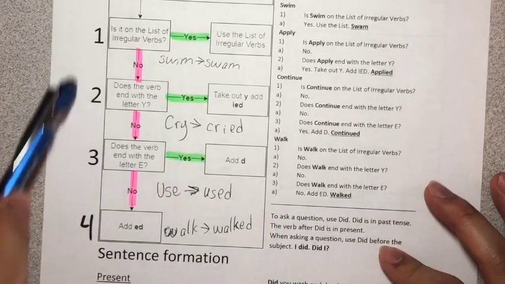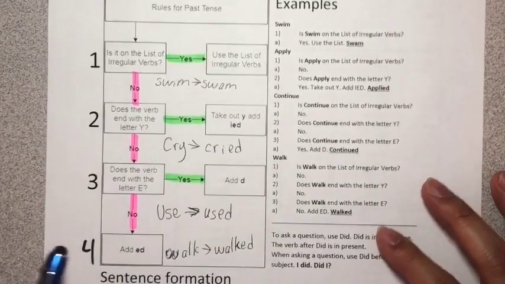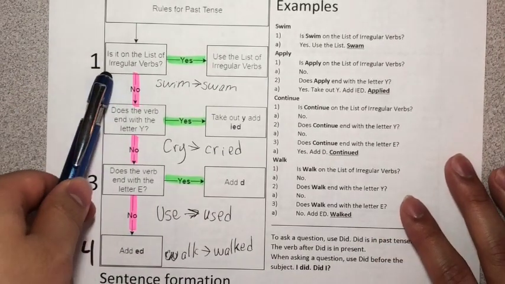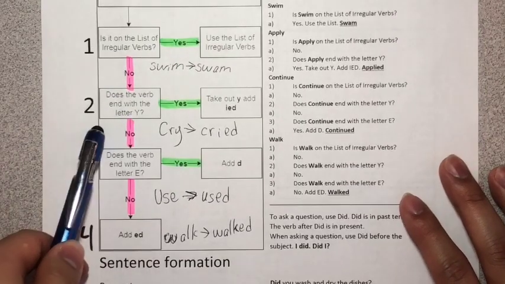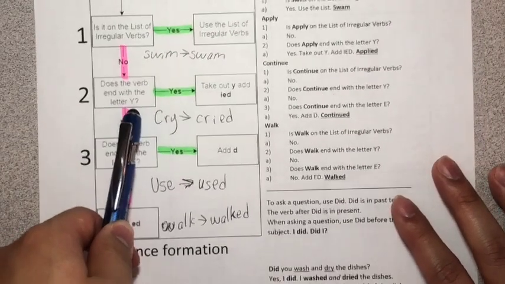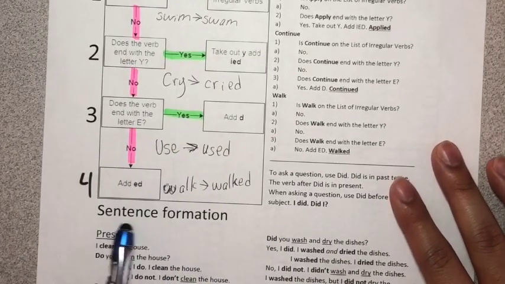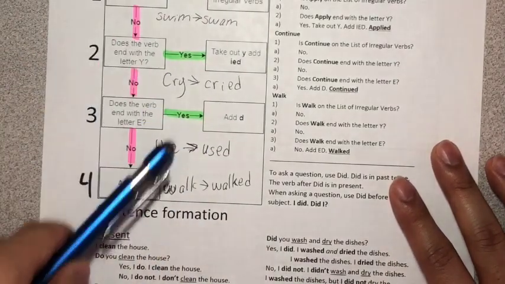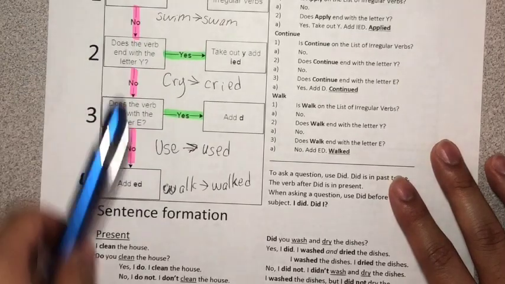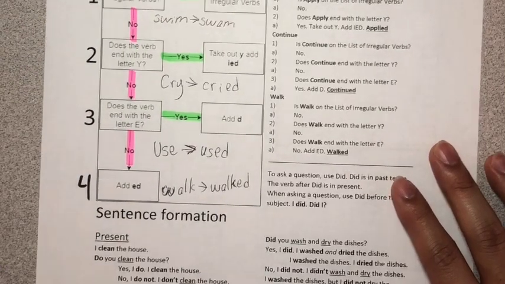So these are the rules for all past tense words. Number 1, is it irregular? Number 2, does it end with Y? Number 3, does it end with E? And number 4, if all of these rules are no, we write ED.